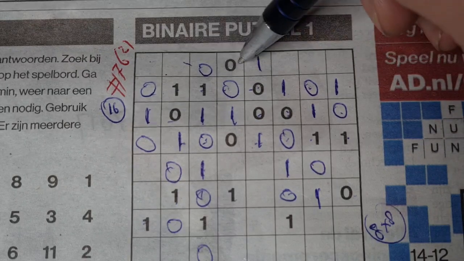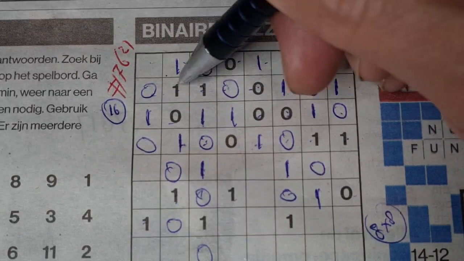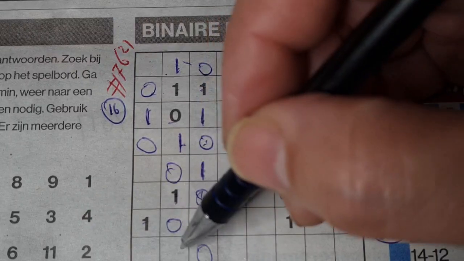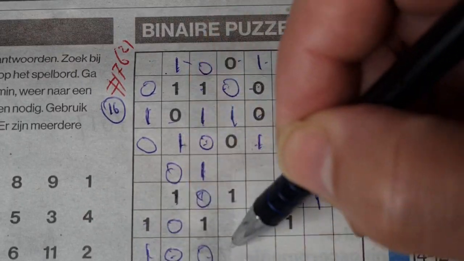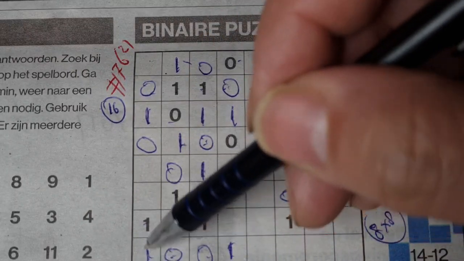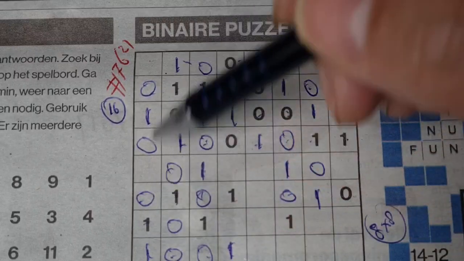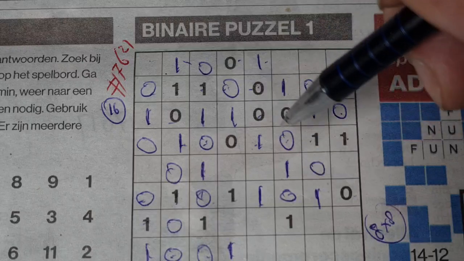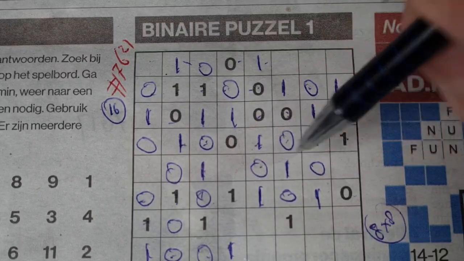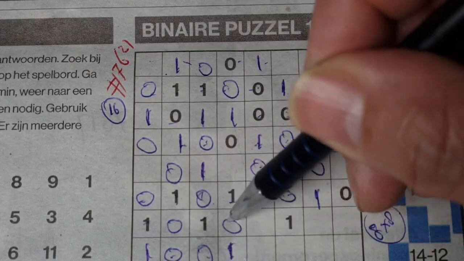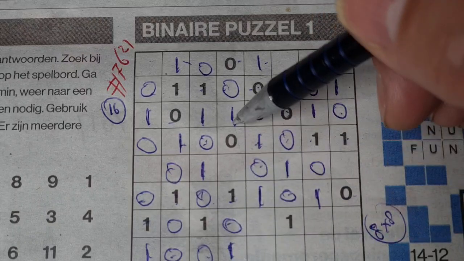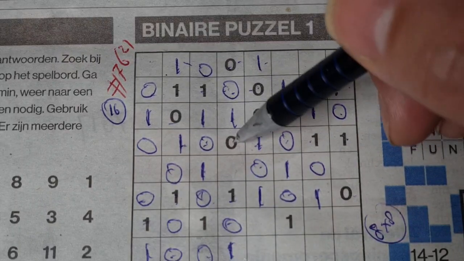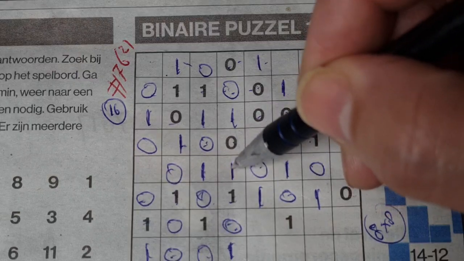And now double O, here one, there one. 1, 2, 3, 4 ones, so the rest are O's. Double O, here one, there one. Double one, here no, there no. 4 O's we have here, so the rest are ones. Between the ones comes an O. Between the ones comes an O. 1, 2, 3, 4 O's, so the rest are ones.